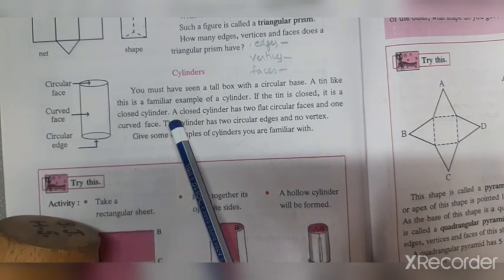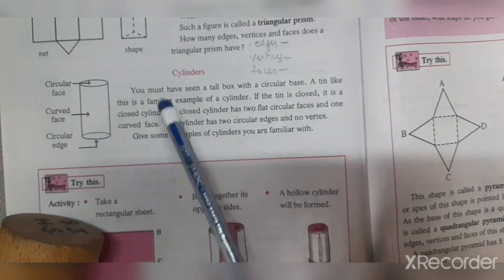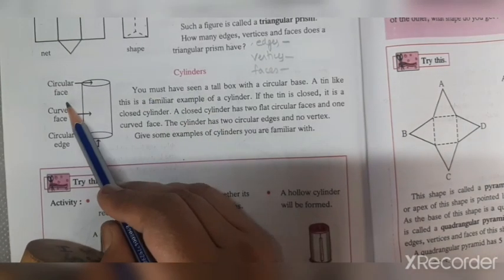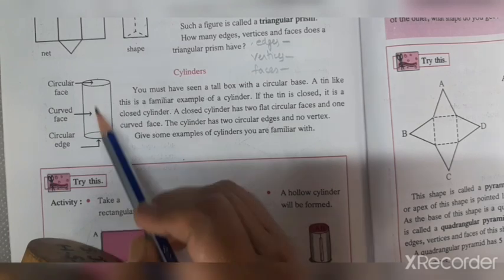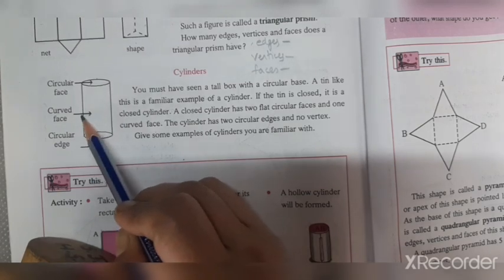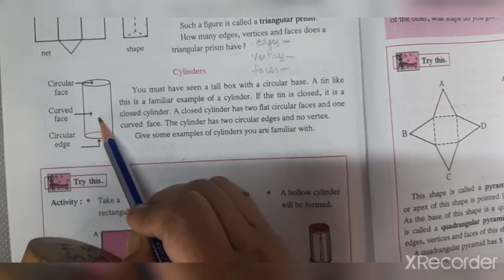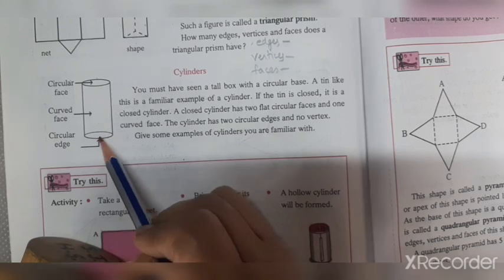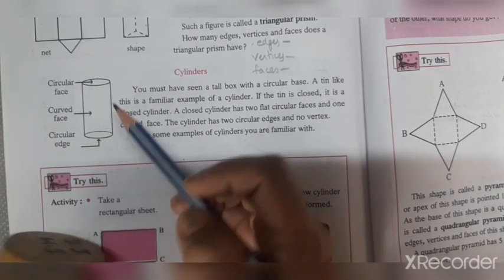Here in the cylinder, we have a circular face at the top. Then we have a curved face, the body of the cylinder, and we have a curved edge. Now as I told you, in the cube and cuboid, the lines we can see are called the edges. Here we cannot see any lines.